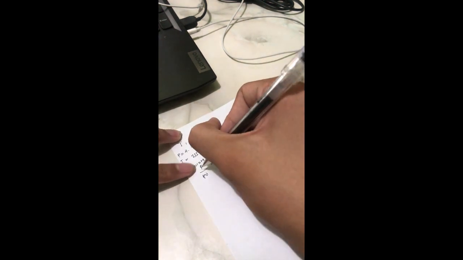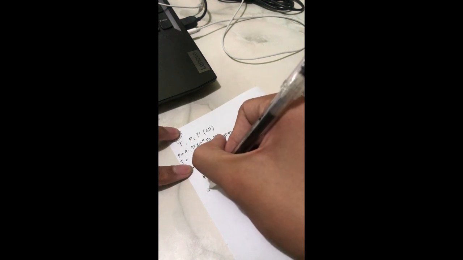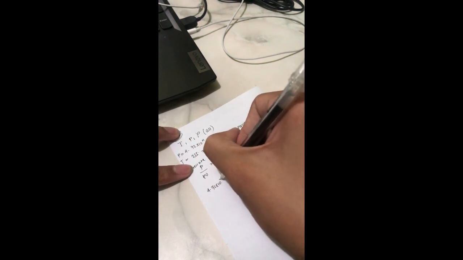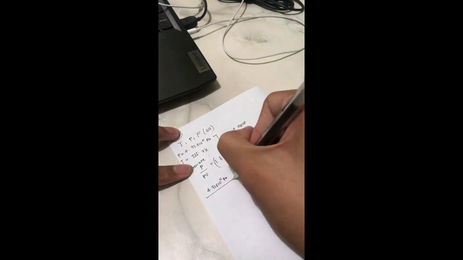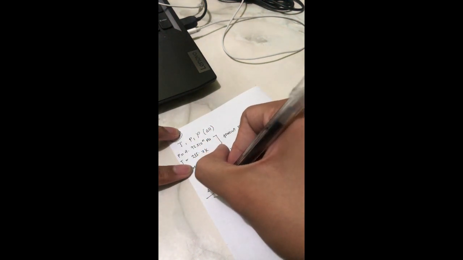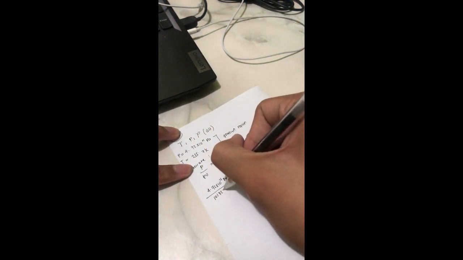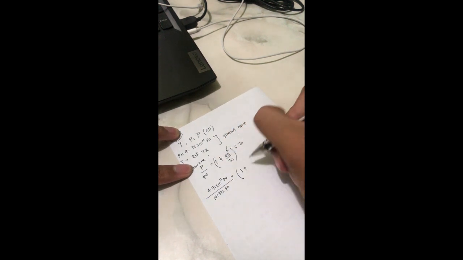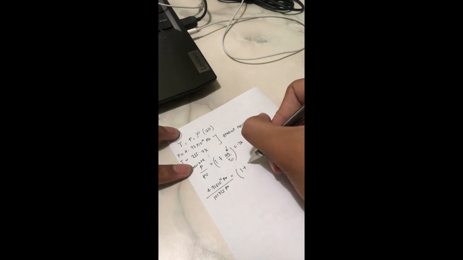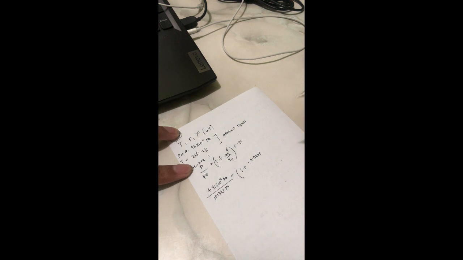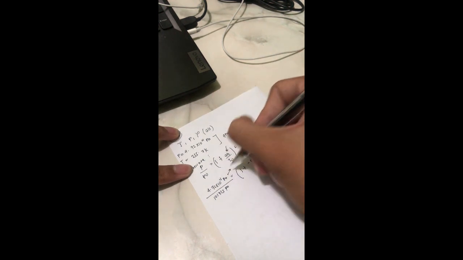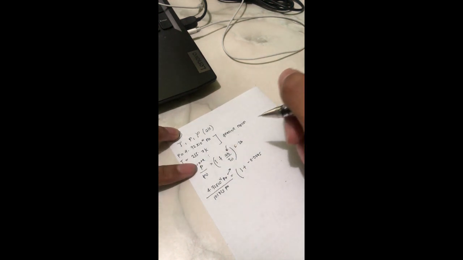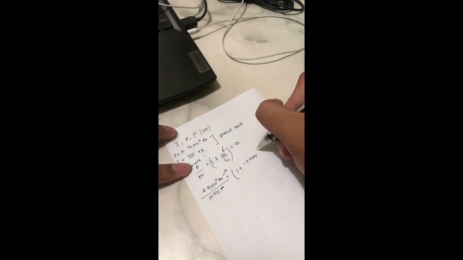So, for this one, at a specific point, our value is 4.72 times 10 raised to 4 Pascal over our sea-level condition, which is 101,325 Pascal, is equal to 1 plus the lapse rate of 0.0065. We will use meters. Why? Because our unit for Pascal is Newton per meter squared, so it is only right for us to use the meter.